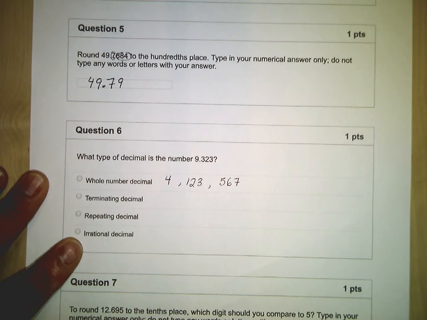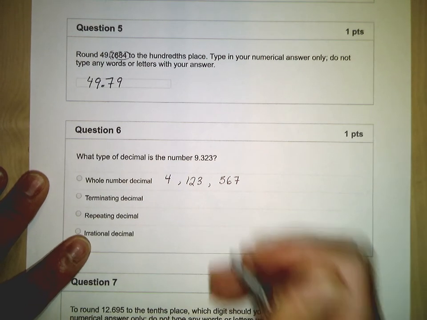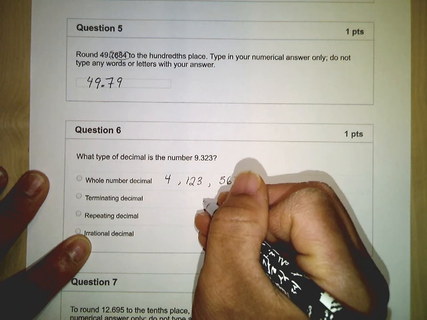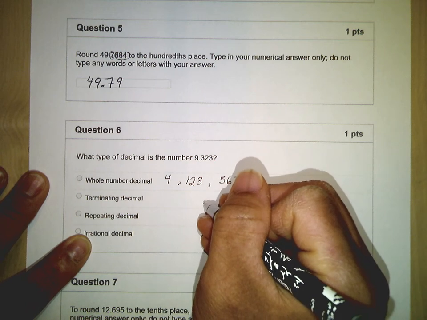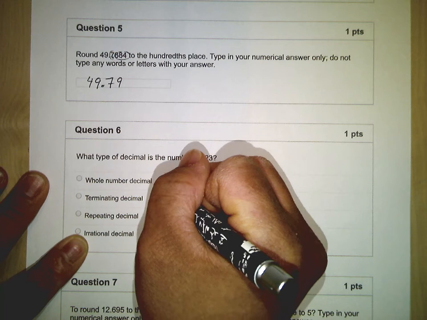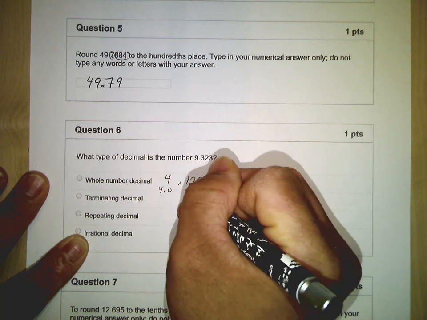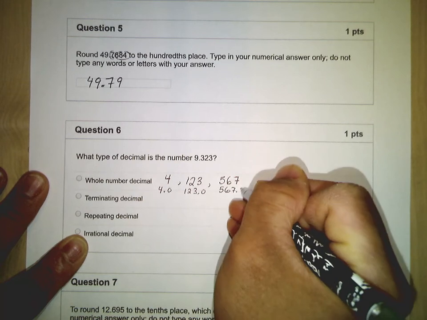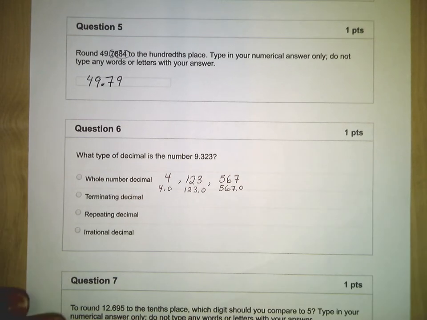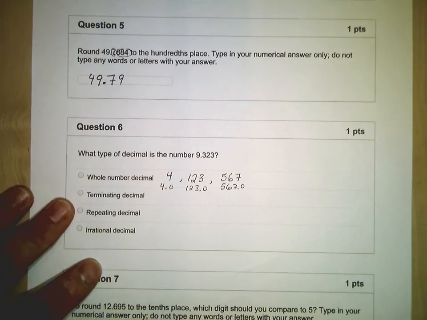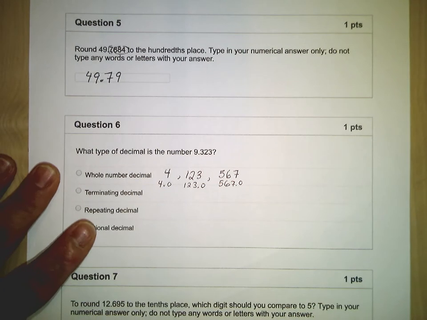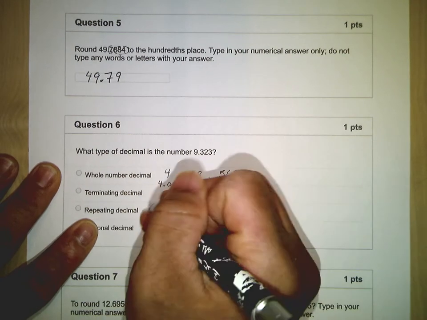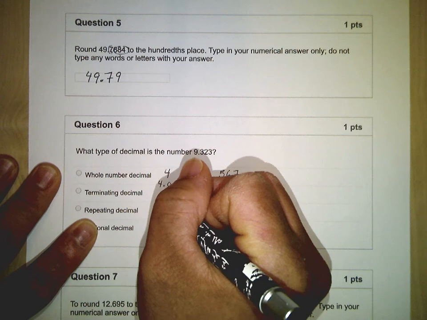All right, so those are all whole number decimals because you could, of course, write all of these as, say, 4.0, 123.0, or 567.0. All right. And then you have terminating decimals. These are decimals that can be written as fractions.